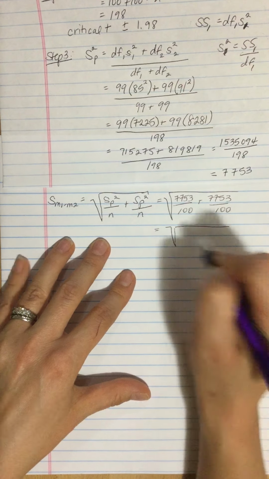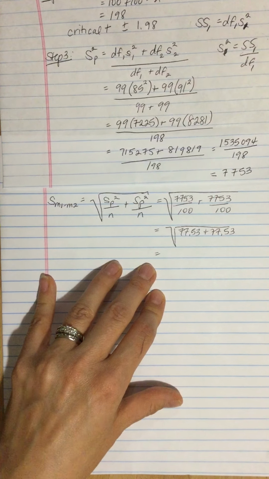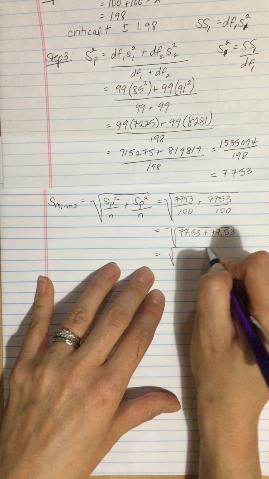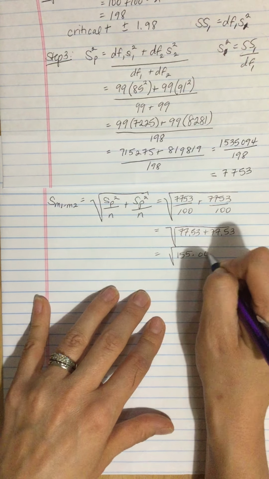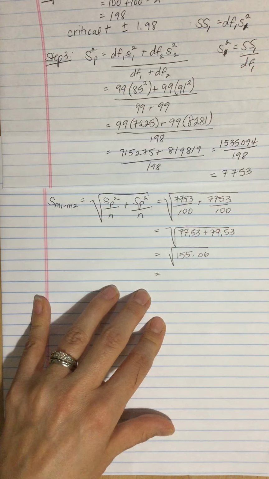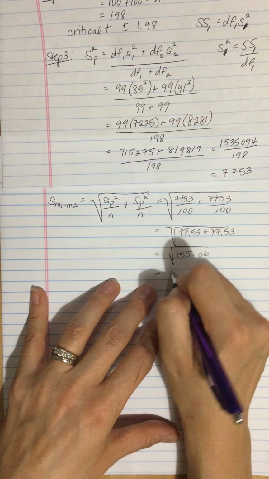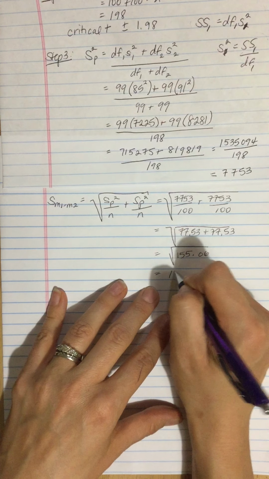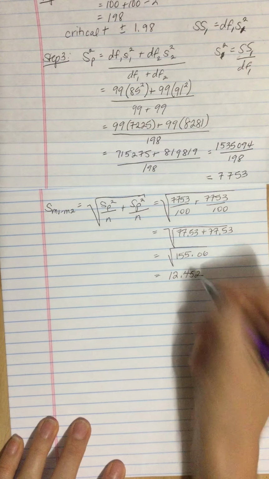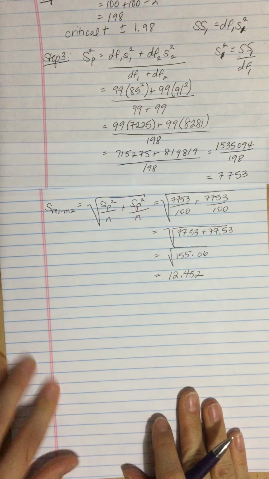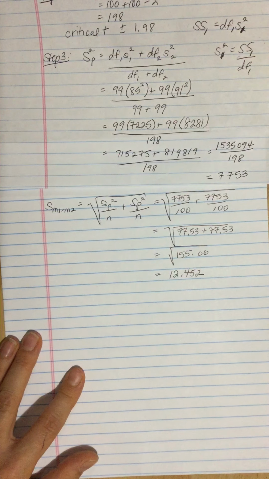That's the square root of 77.53 plus 77.53, which is the square root of 155.06, or 12.452. Let's keep 3 digits here. The more digits you keep, the more accurate your calculation will be. 3 is enough for our purposes.